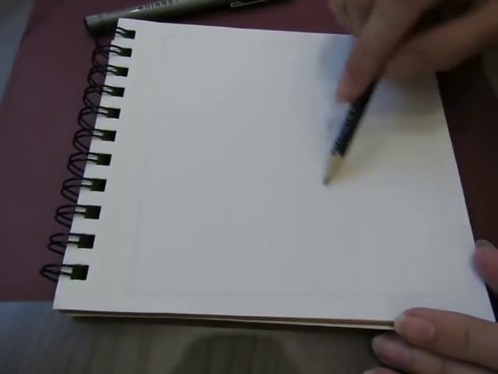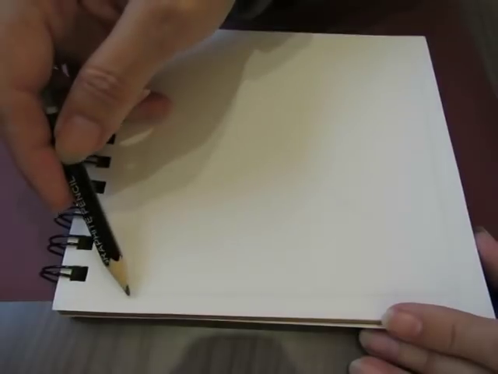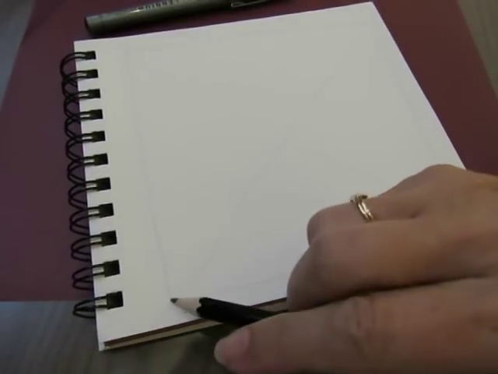I'm going to use this pen and a pencil. I think I'm going to give myself a border, just because I like one. And I'm going to just do some really light marks to kind of get near the middle.